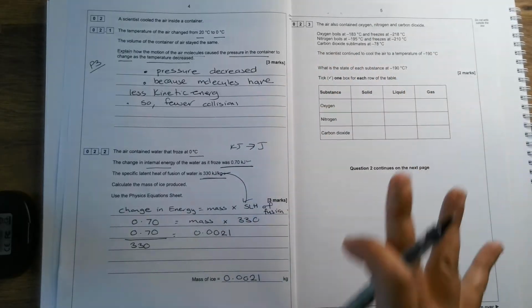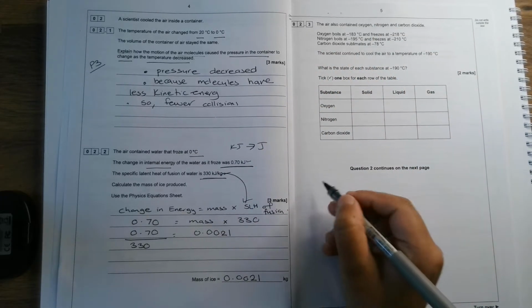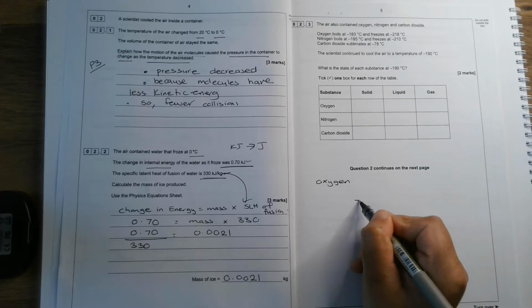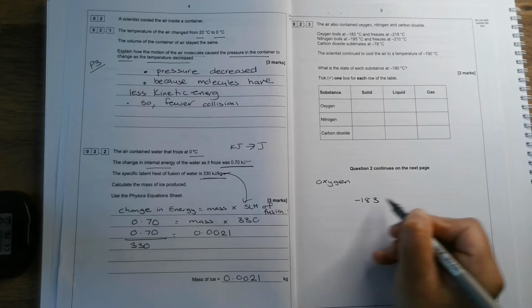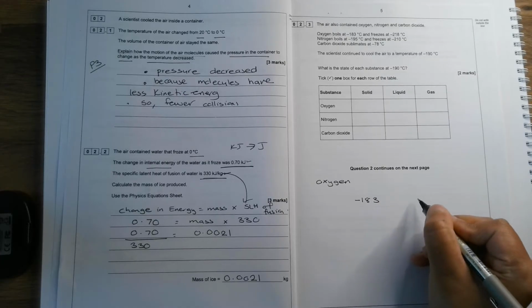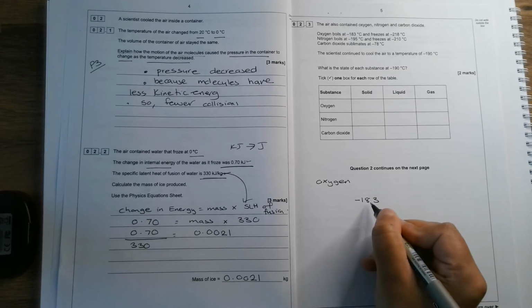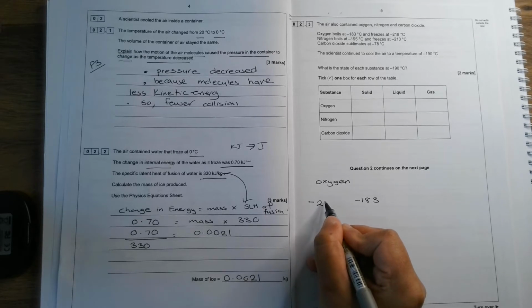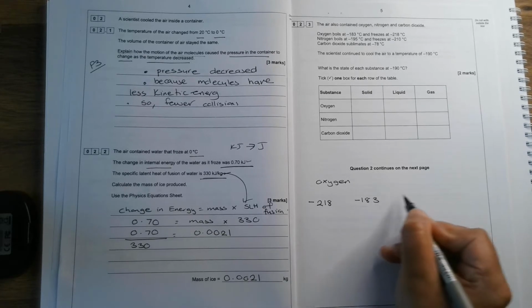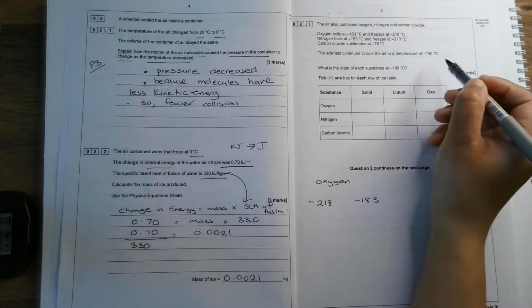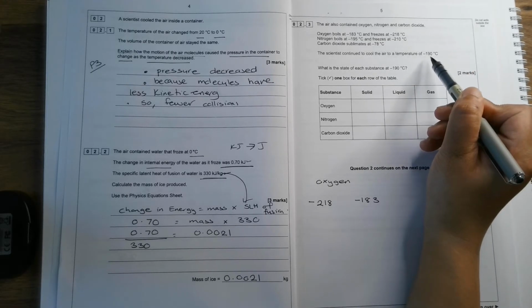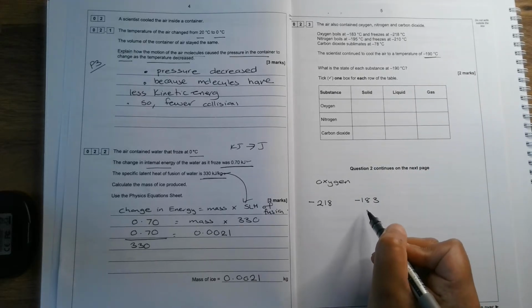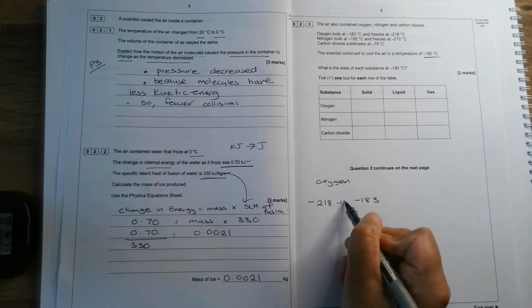The best way to answer these kinds of questions is to draw a number line. So for oxygen, I've got -183, where it boils, and -218 would be there. And we are looking at what happens at -90, so -90 would sit there.